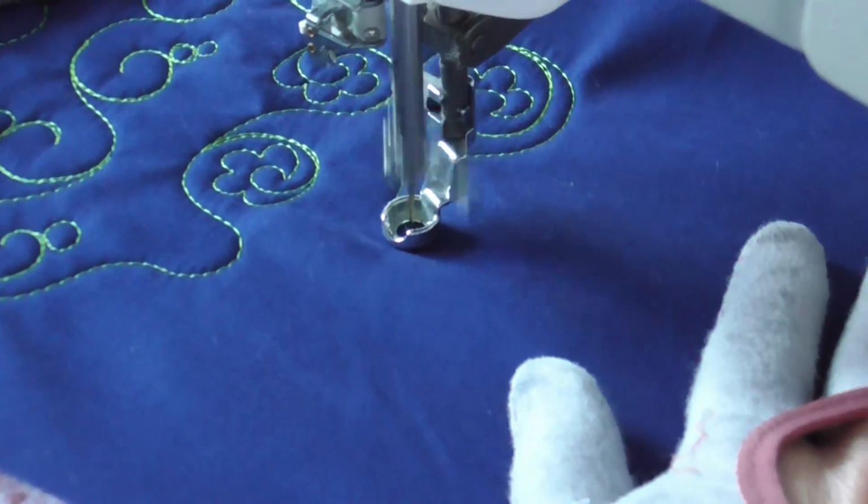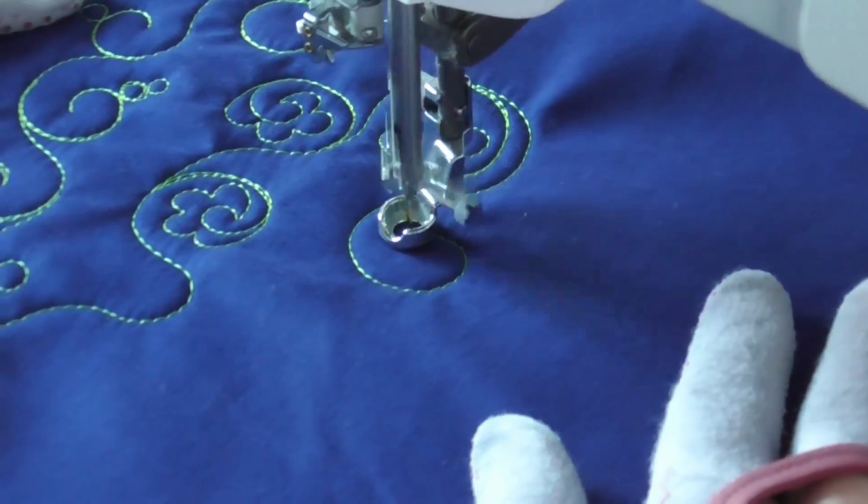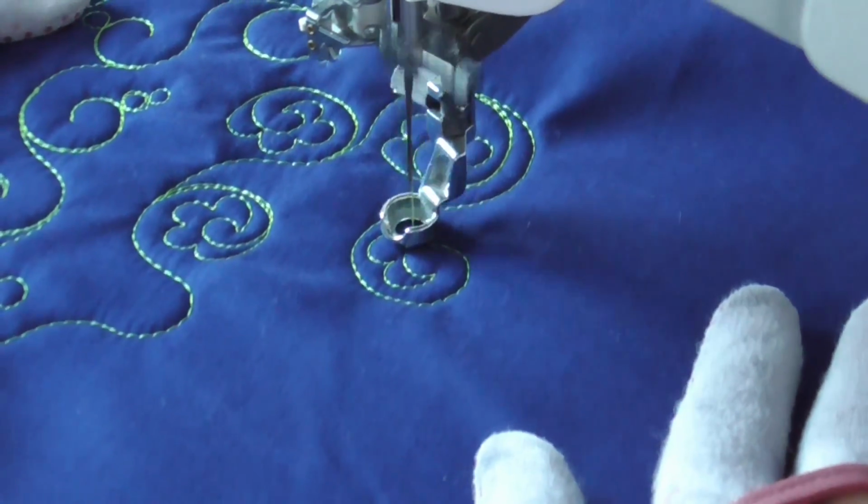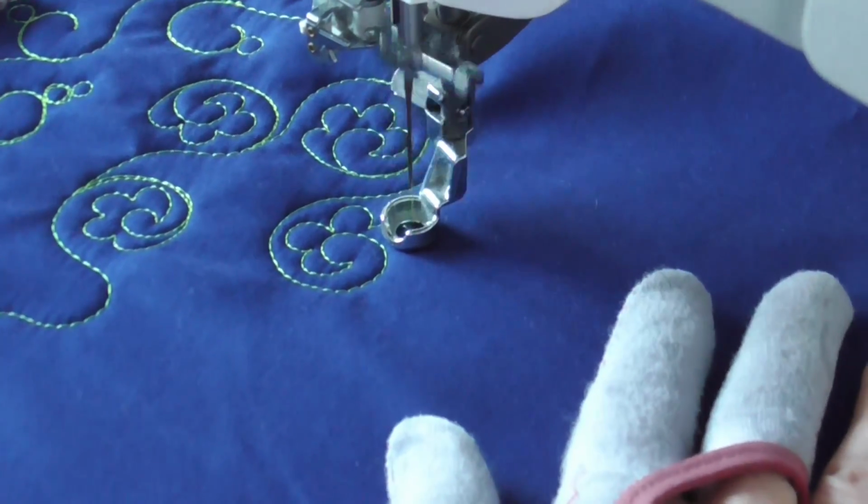This one can be a little bit bigger and has nice texture to it. We need always to leave space for the petals.